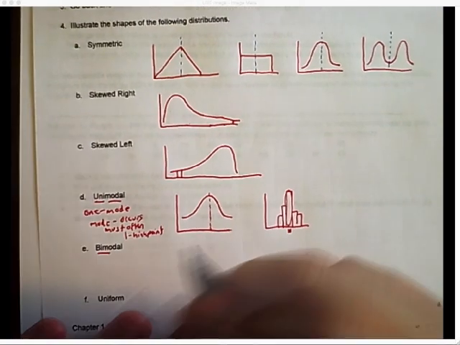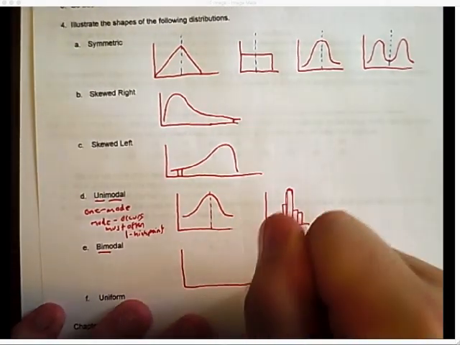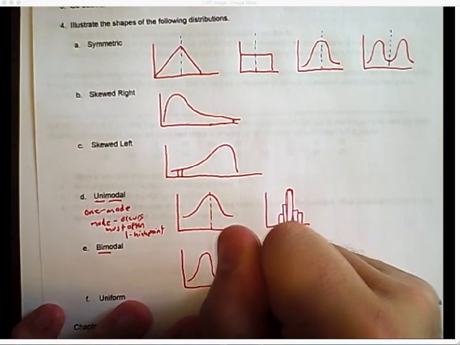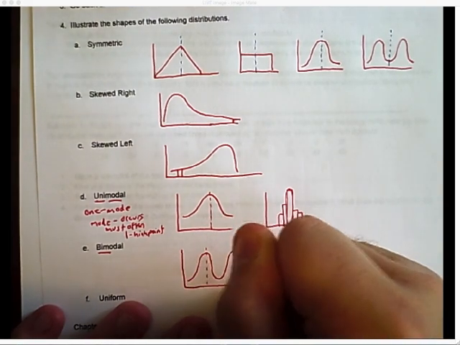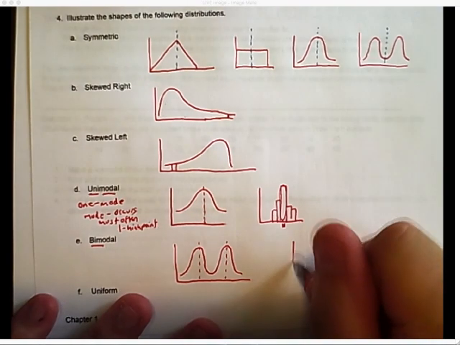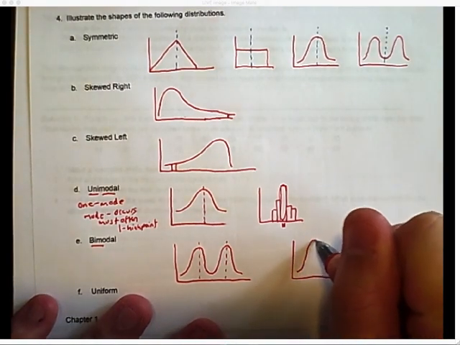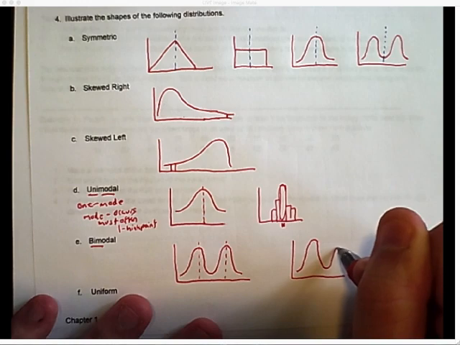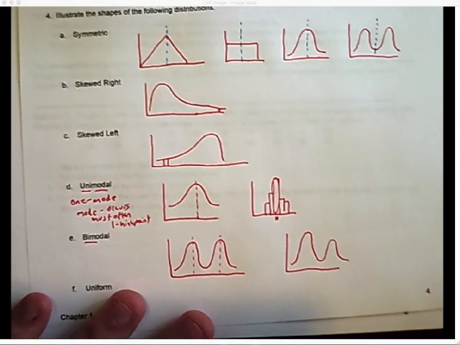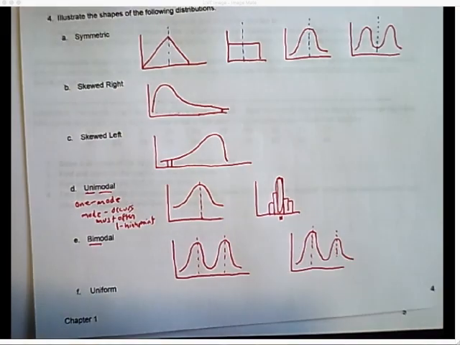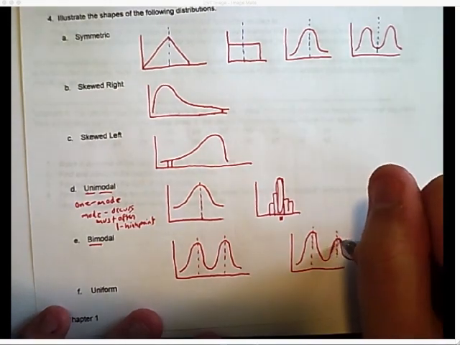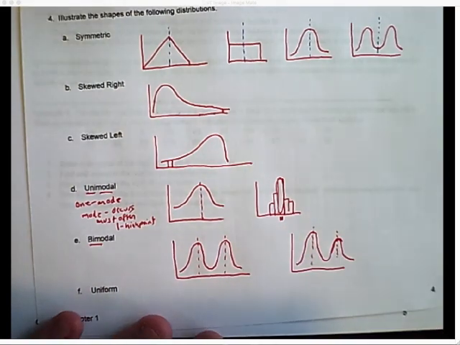Bimodal means two modes. So with a bimodal, you have two high points that are about the same height. That would work even if one's slightly higher than the other one. We still consider that bimodal, because it changes drastically.